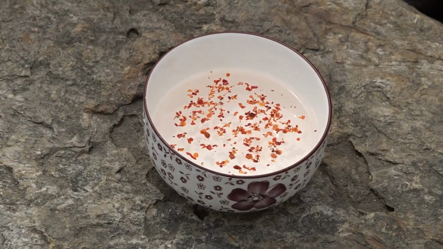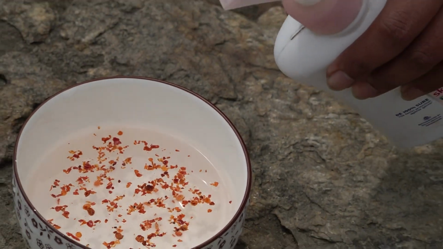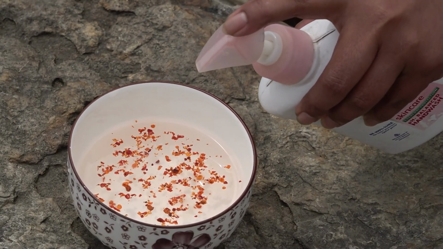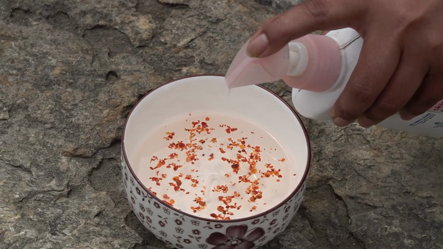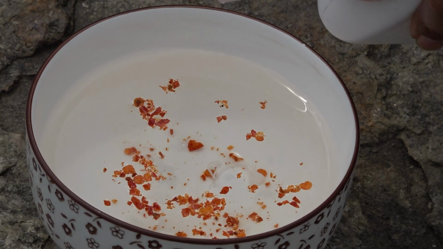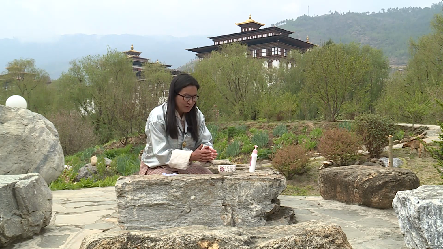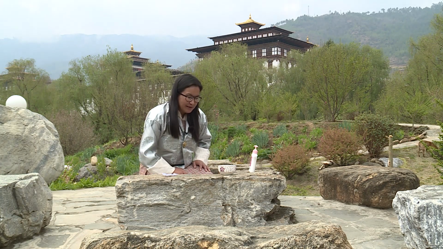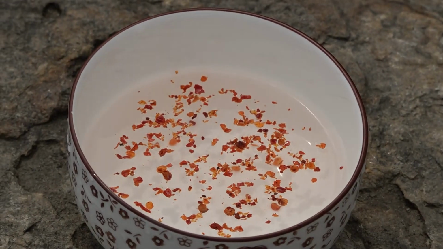Now I'm adding a drop of liquid soap to this. What will happen? Okay, let's see. See, the chili flakes are moving towards the corners of the container. What could be the reason? Let's see whether your explanation and my explanation match or not.